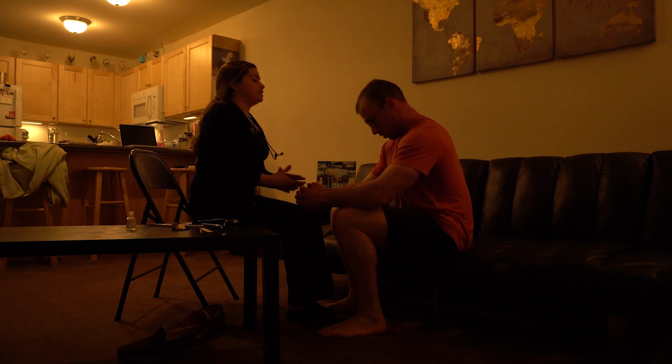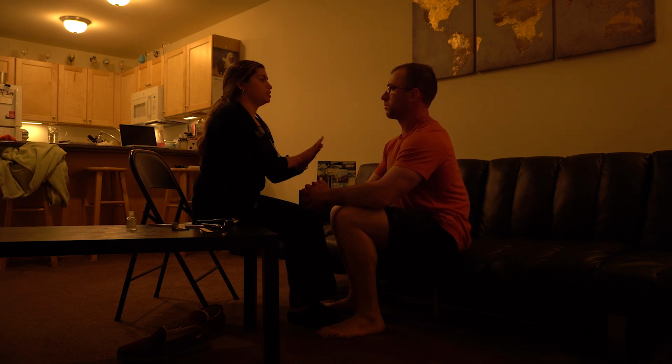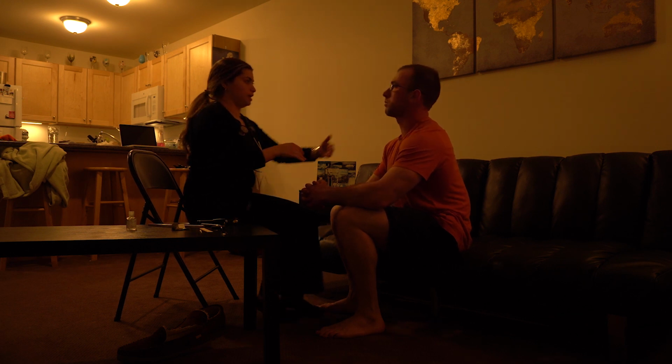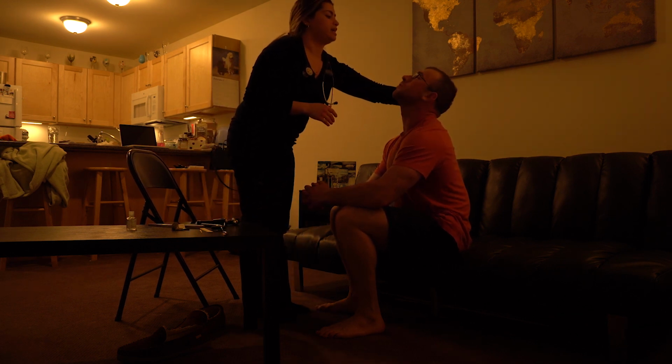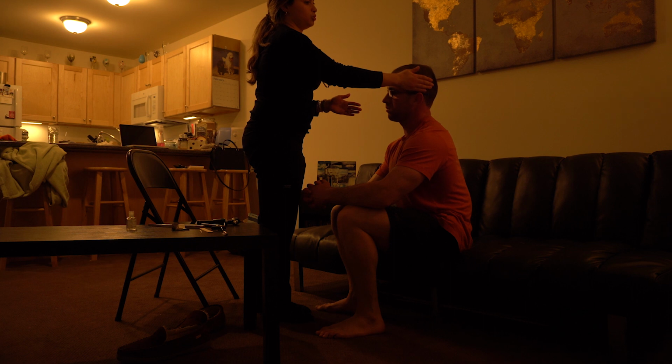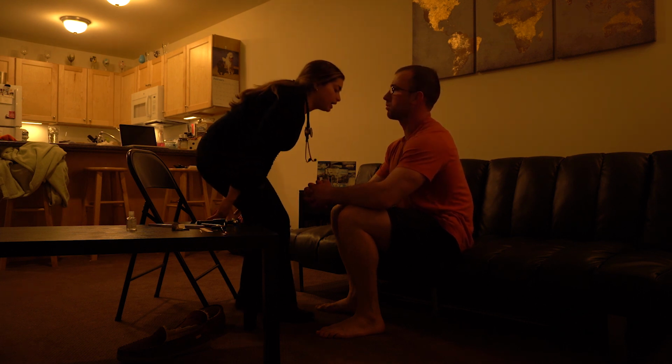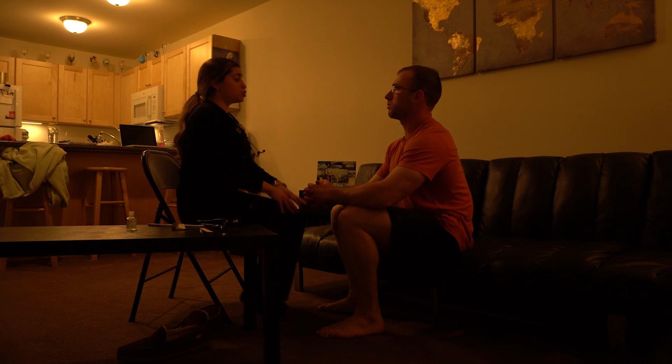Perfect. And next I'm going to test the strength of the neck, and I'm going to start by just having you lean forward against my hand. Good. And then I'm going to have you lean back against my hand. And we're going to go to your left and then to my right. Perfect.